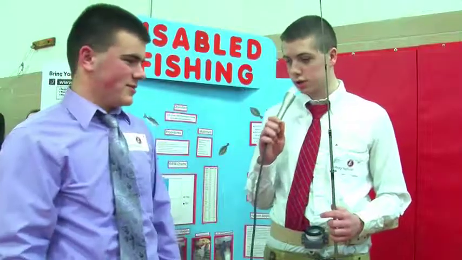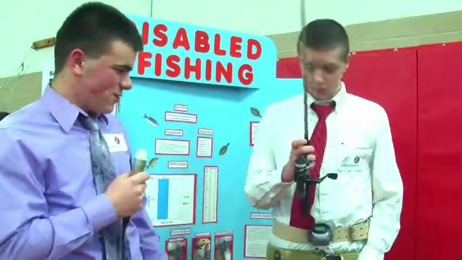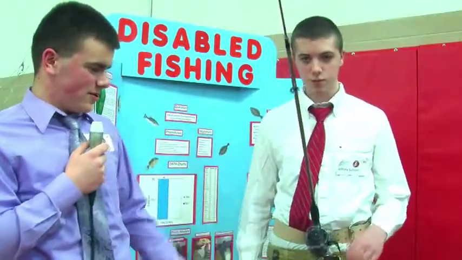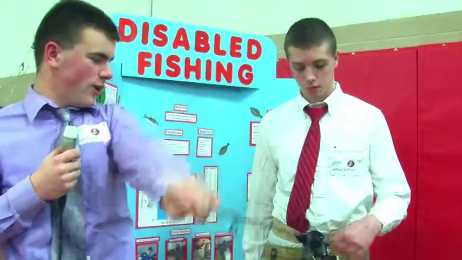This is how the project works. So you insert the fishing rod into the holder, and you can reel it in, and it can hold weight. It won't pop out.